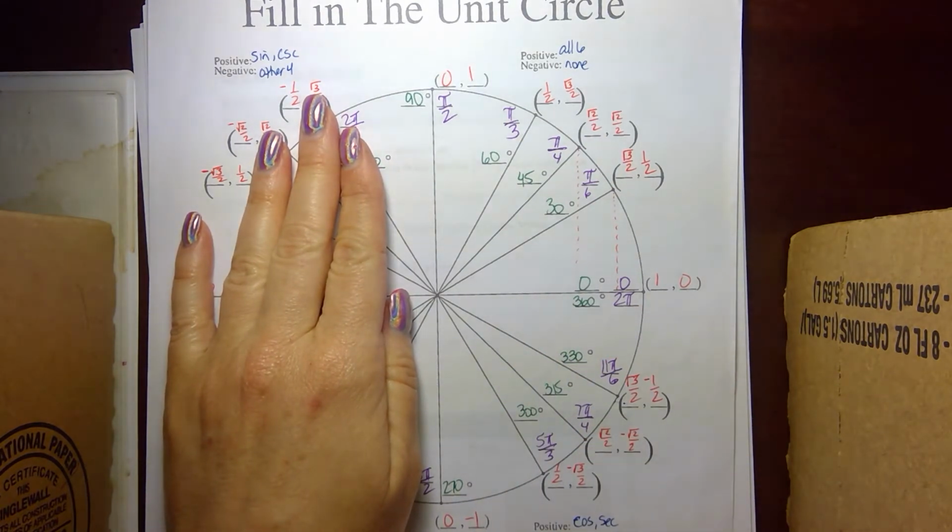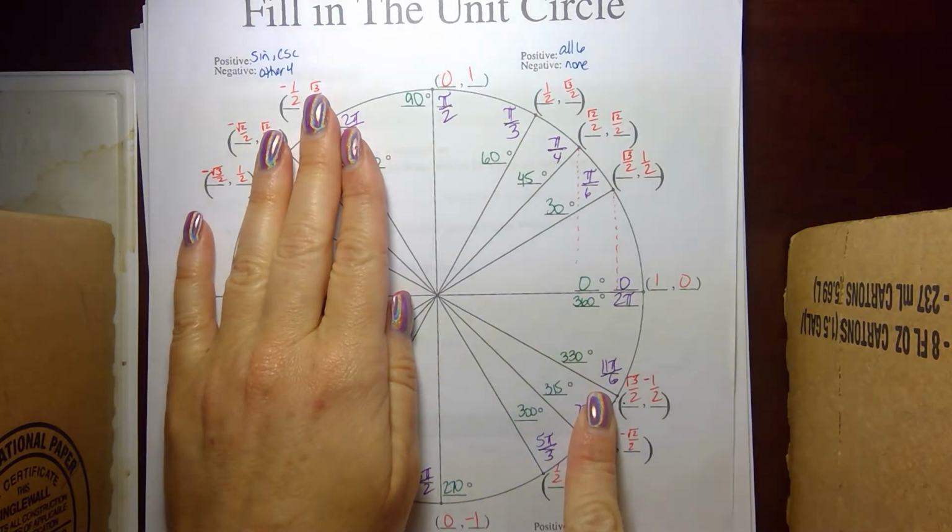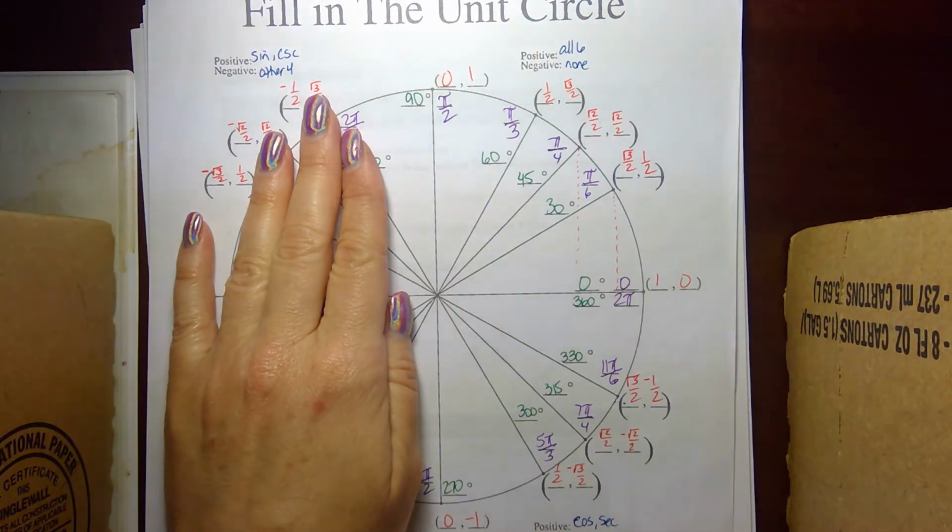What if I did the same restriction for cosine inverse? Well, cosine is positive in quadrants 1 and 4. So that doesn't help me. That just gives me my positive cofunction values. So I need two continuous quadrants where I have cosine positive and negative.